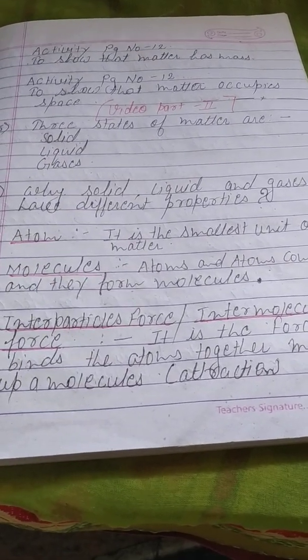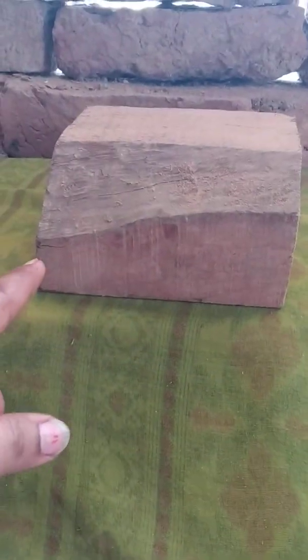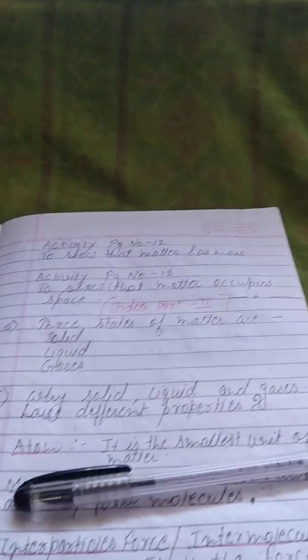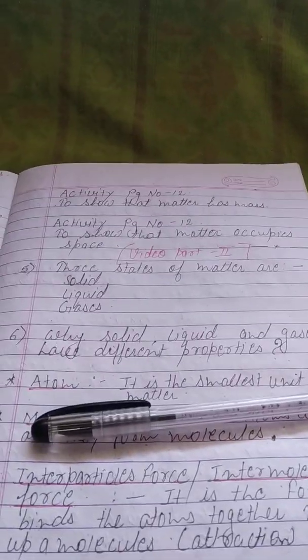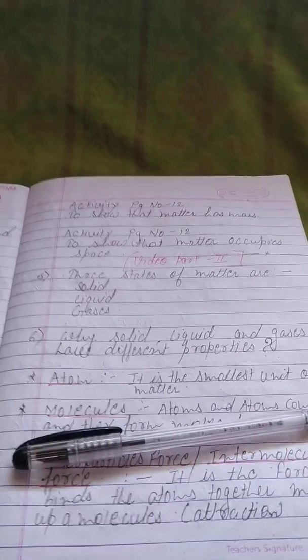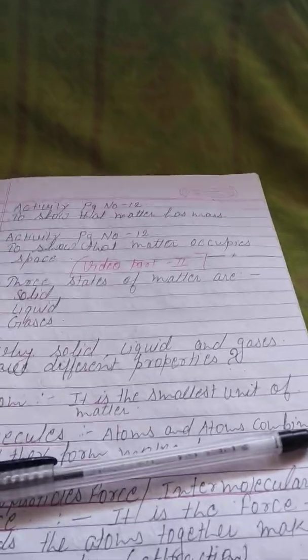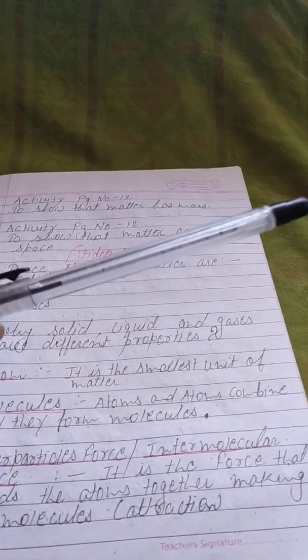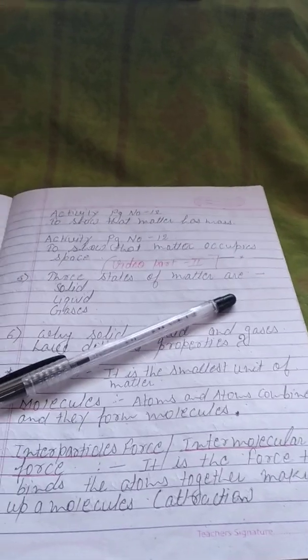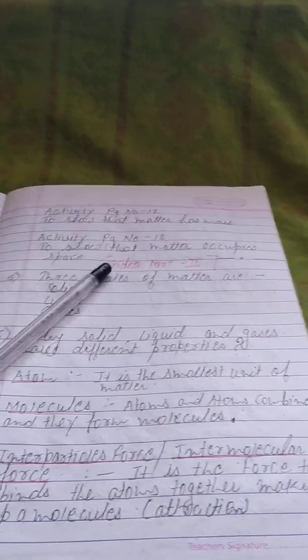Let me give examples from here only. This is a pen, and this is a log of wood. Let's focus on matter first. Suppose this pen is matter, this notebook is matter, this single page is matter.